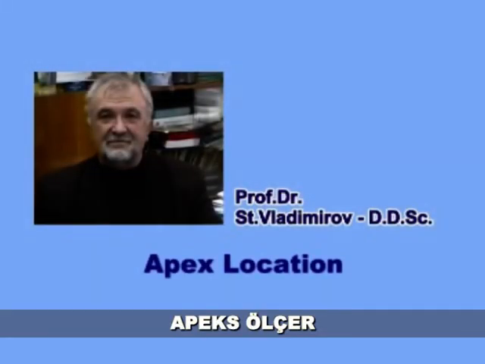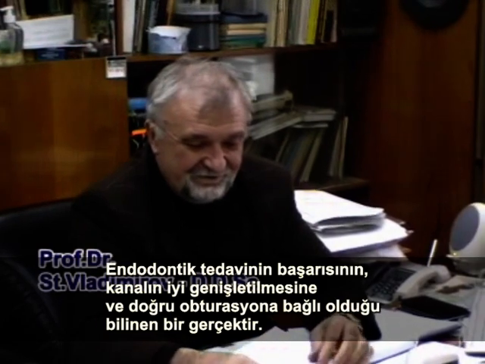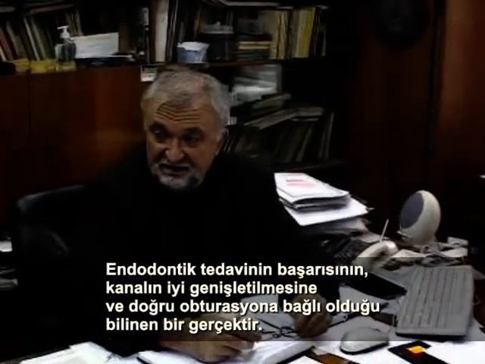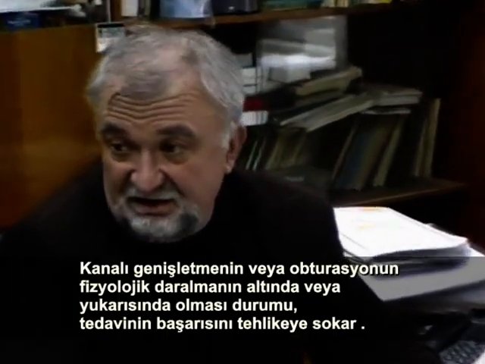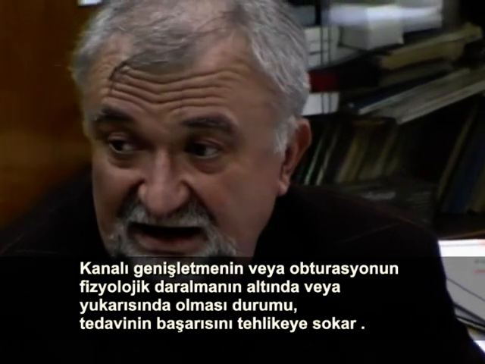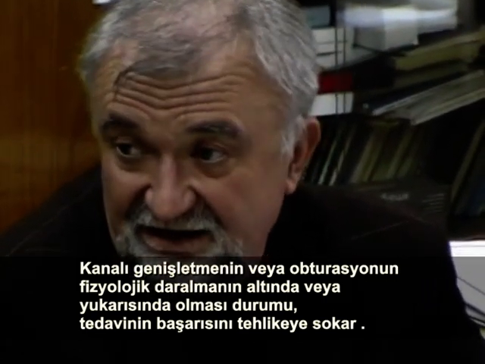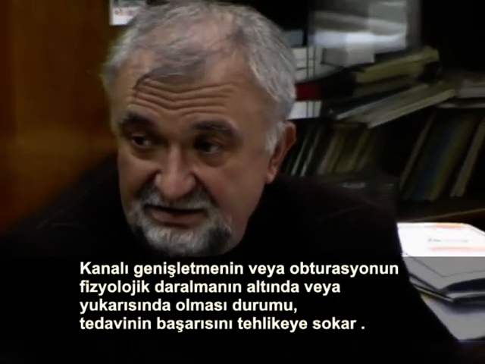Apex location. It is a well-known fact that endodontic treatment success depends on the proper preliminary processing and obturation of root canals. The good result from the treatment is at risk in case of preparation or obturation above or below the physiological constriction.